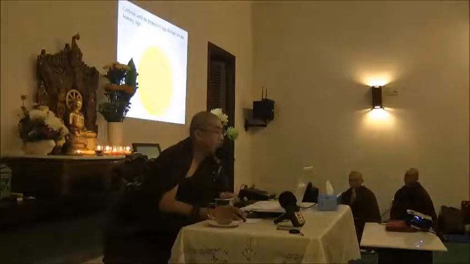So continue until the preparatory sign develops into the learning sign. When the nimitta develops into the counterpart sign, expand it layer by layer in 10 directions.